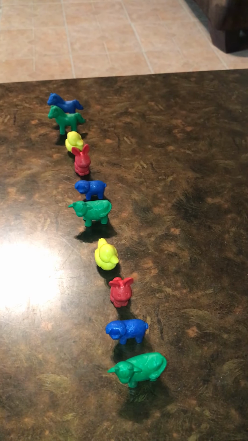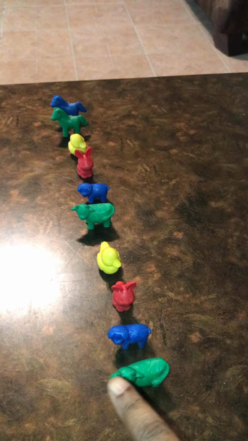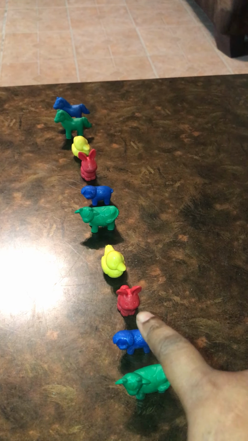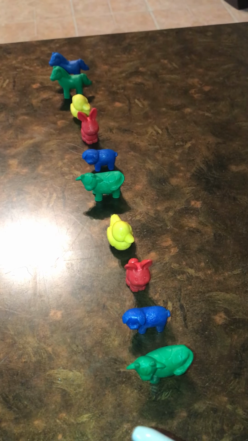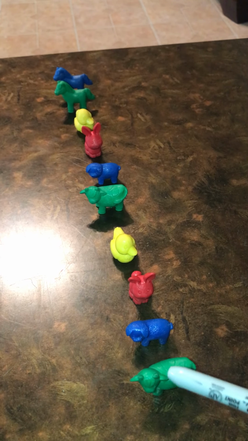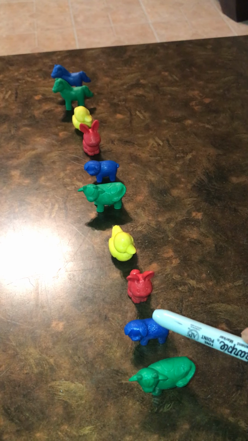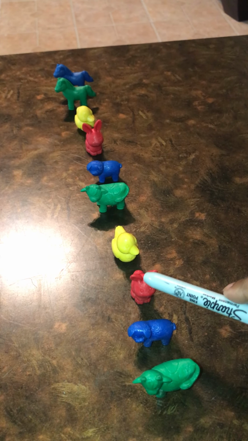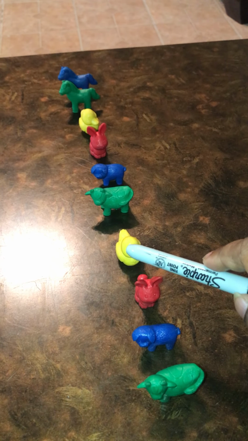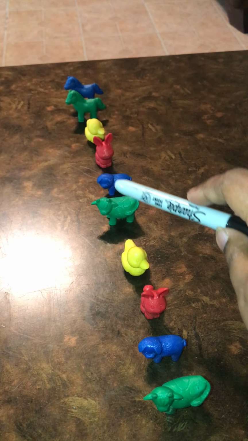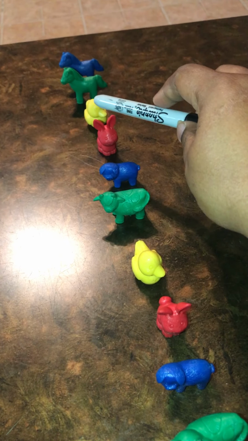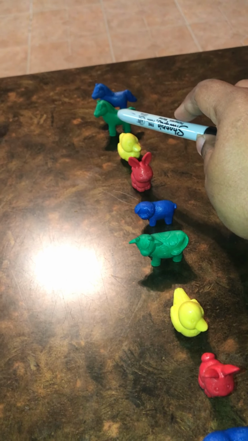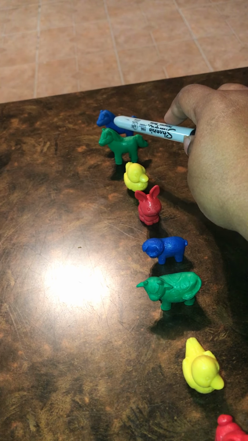One-to-one correspondence is simply just touching an object and counting them only one time each. So let's get started. Let's start here with this one. 1, 2, 3, 4, 5, 6, 7, 8, 9, and 10.